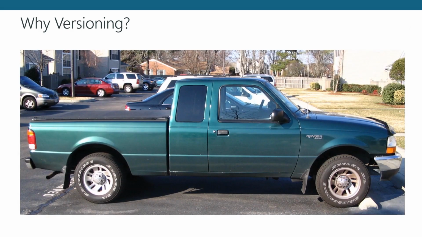How about a non-code example? This is a picture of my 1999 Ford Ranger that I bought when I was in high school. I still own this truck today and I take amazing care of it. But as the truck ages, parts for it are a bit difficult to find. When I go to the parts store, I might need to specifically say that I have a 1999 Ford Ranger. And maybe even then I need to say the size of the engine or the trim package that I bought.